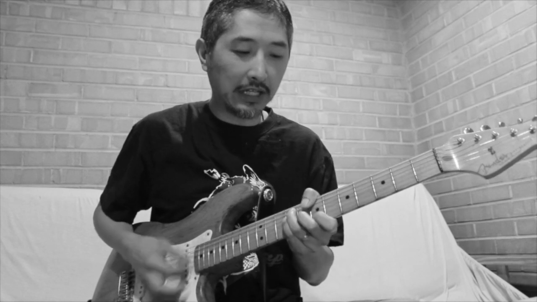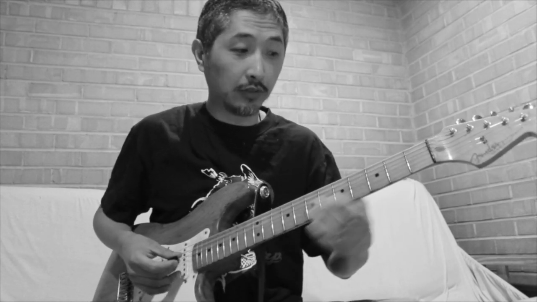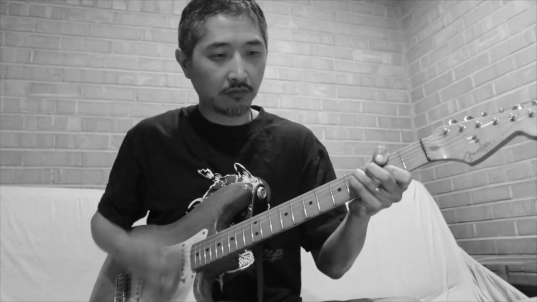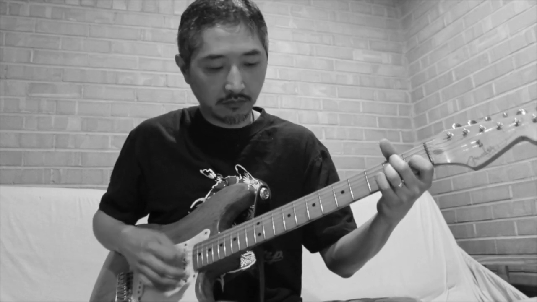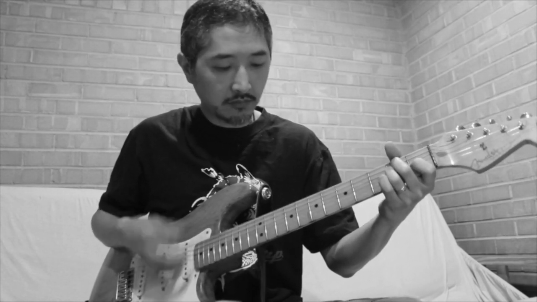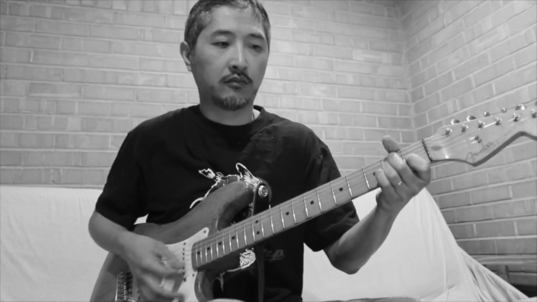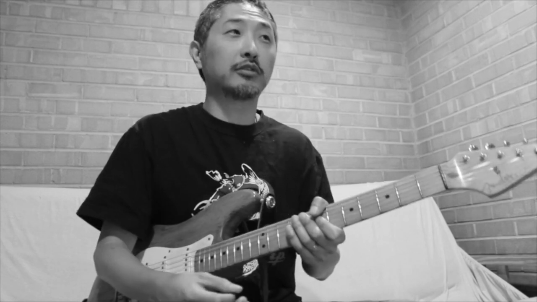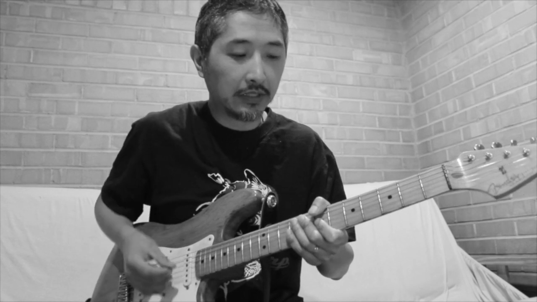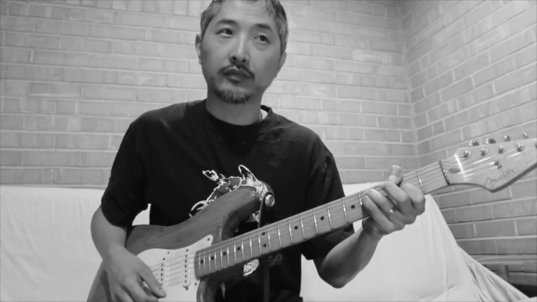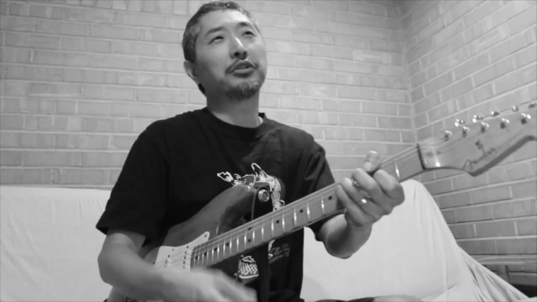Now instead of going to 5 4 1, let's try going 5 2 1. So that sounds even less definitive as a phrase or section ending. As soon as you hear this chord again, I really think this is a poignant sound.